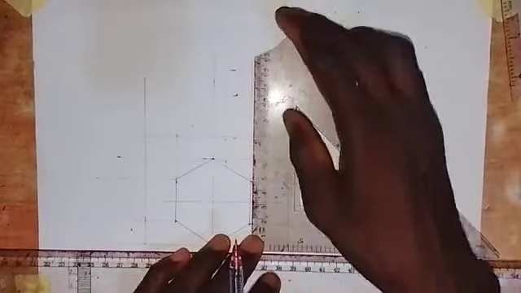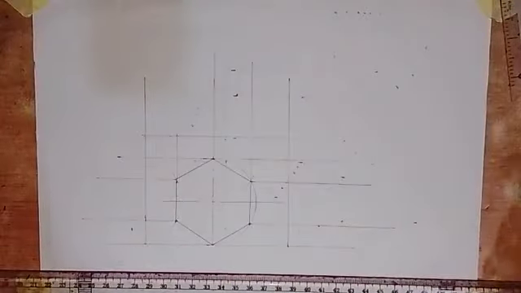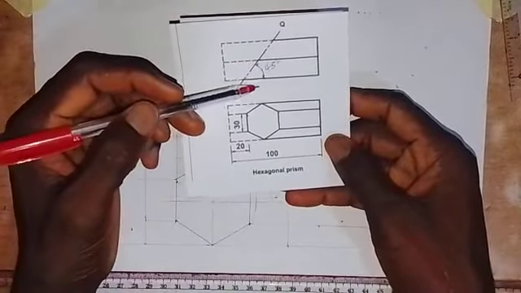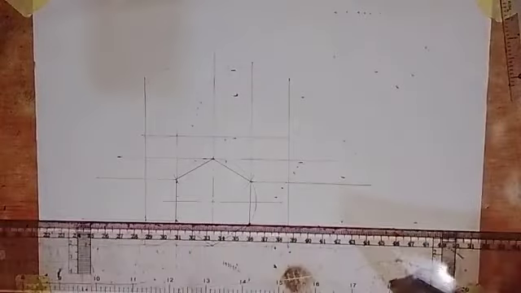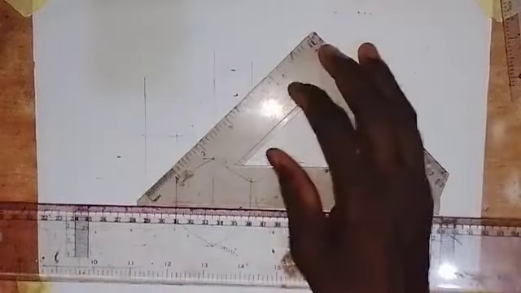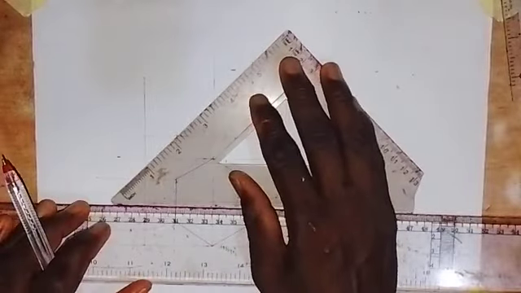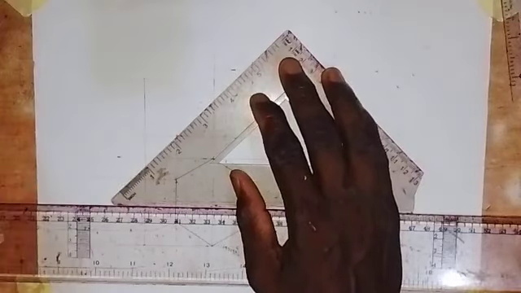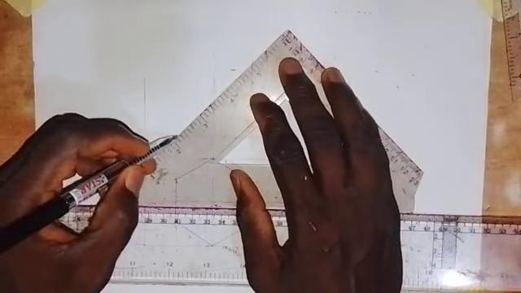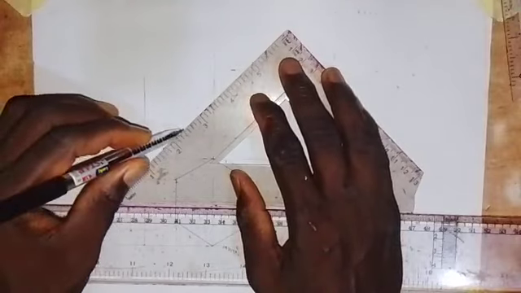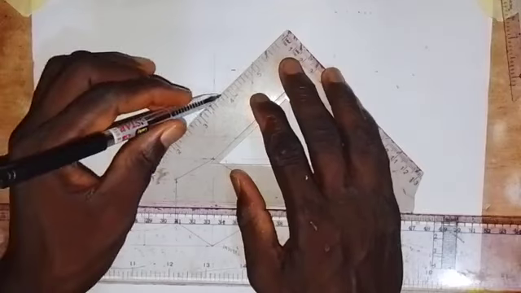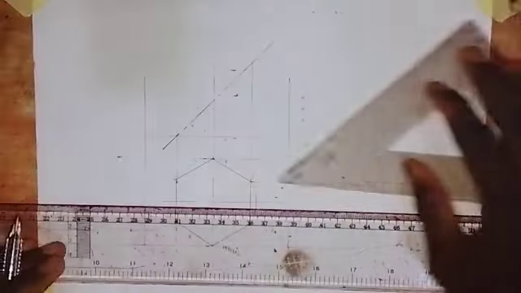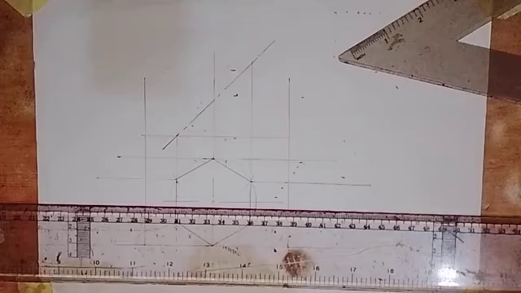So we have this. Now the next thing that we are going to do is draw the cutting plane. This is the cutting plane and it's at an angle of 45 degrees to the horizontal. So we take the 45 degree set square and set it at this point here, and we draw a line in this direction. So it's the cutting plane. The cutting plane is drawn with a thick chain line. So it goes like this. Here we have the cutting plane.